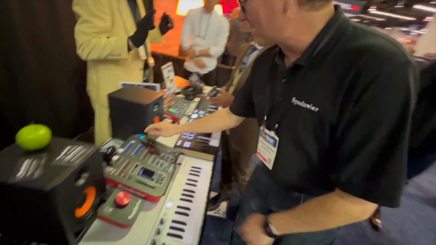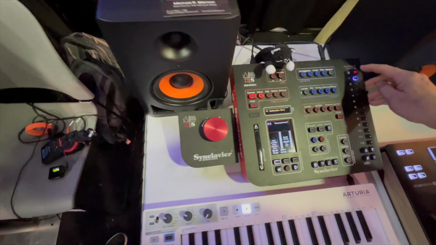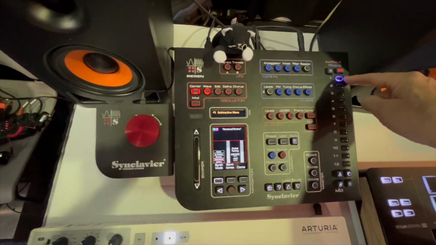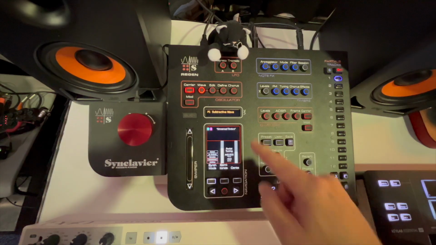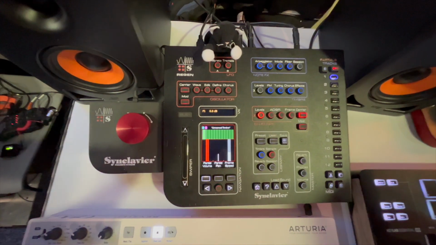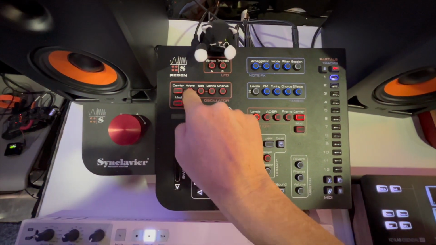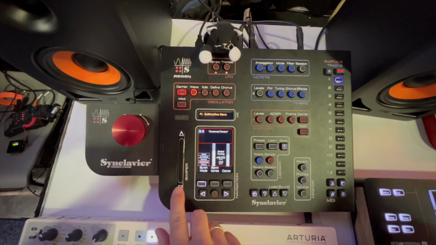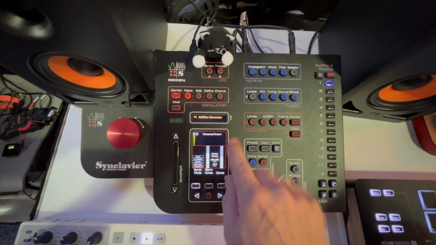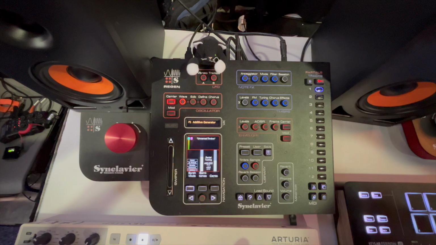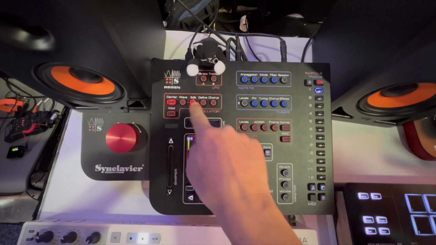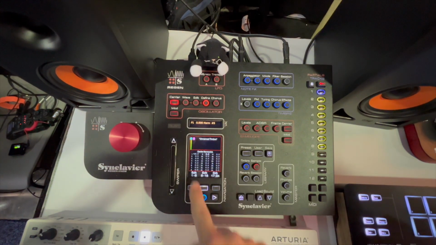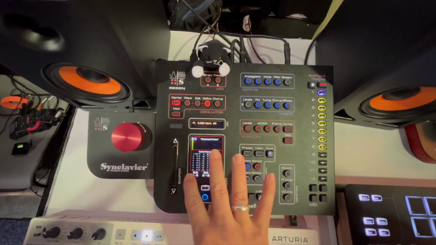Okay, so let's take a look at the sound design capability. So here I have one partial set up, and I'm going to start off with just your basic additive synthesis. So we have a sine wave. And just like the original, I can go in and start editing the various different harmonics.